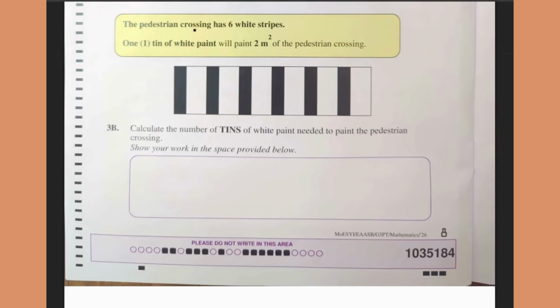The pedestrian crossing has 6 white stripes. 1 tin of white paint will paint 2 meters square of the pedestrian crossing. 3B says calculate the number of tins of white paint needed to paint the pedestrian crossing. Show your work in the space provided below.